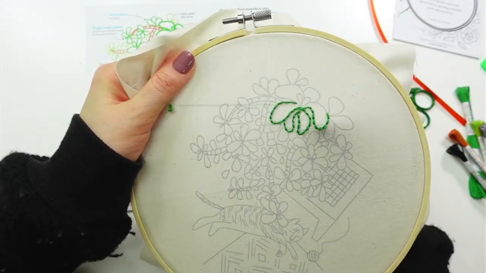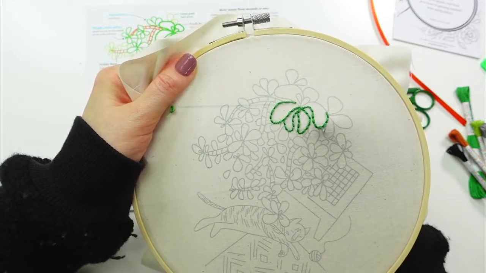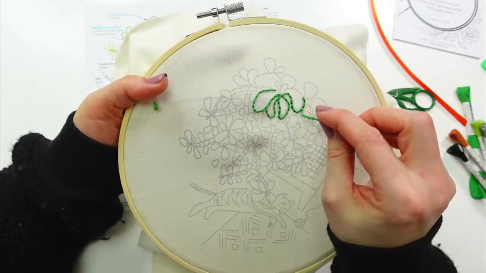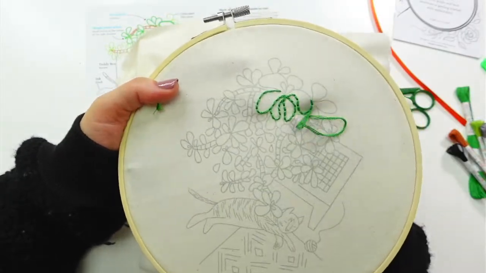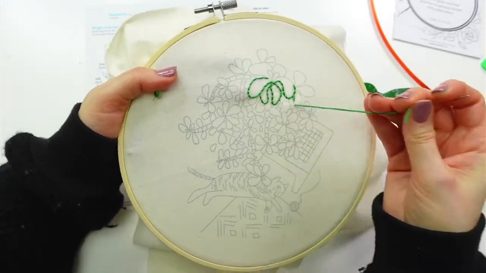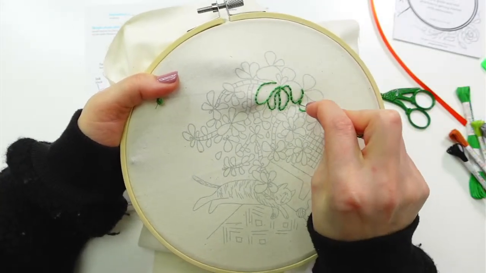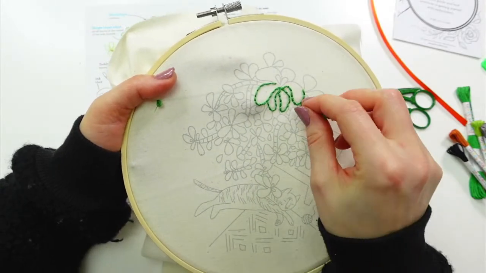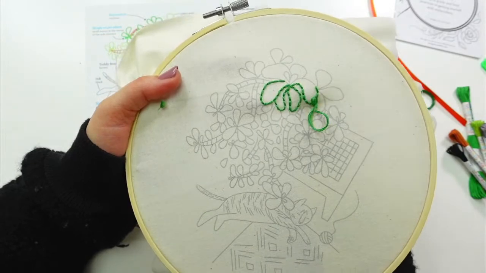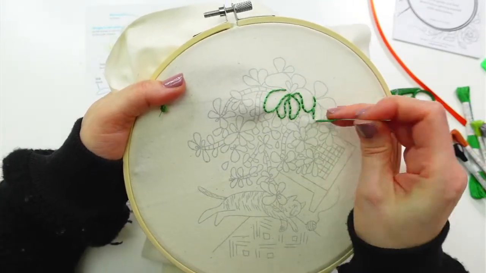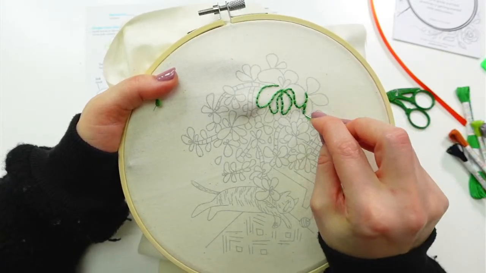I only have a couple stitches left in what I got on the needle here. So we'll weave in the ends and start a new piece.